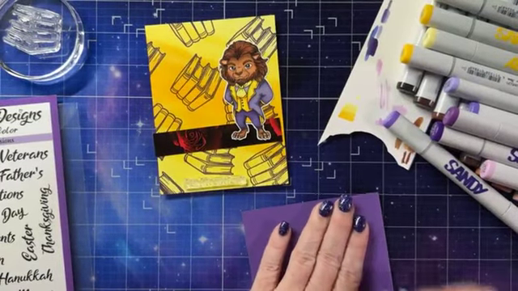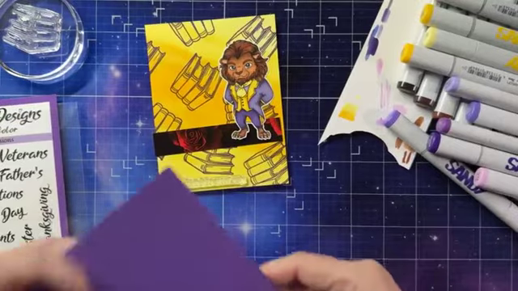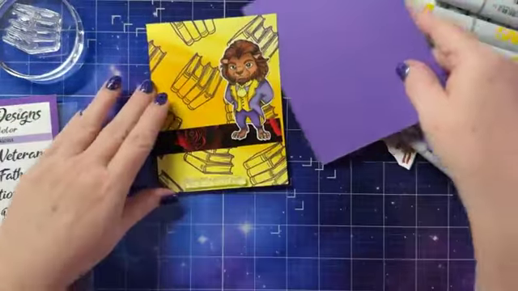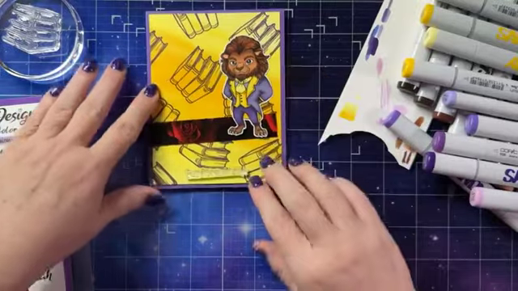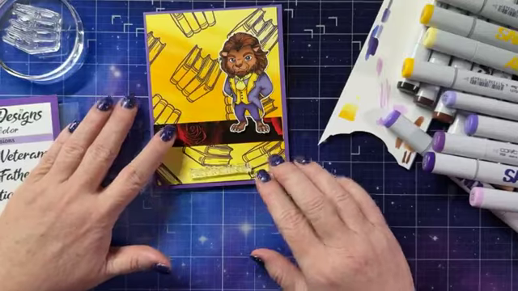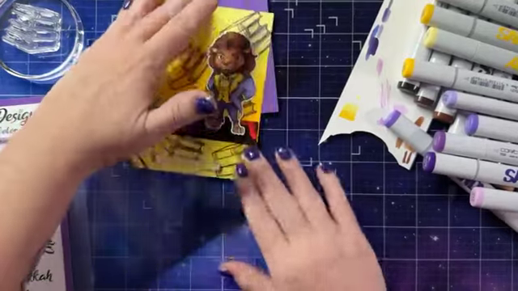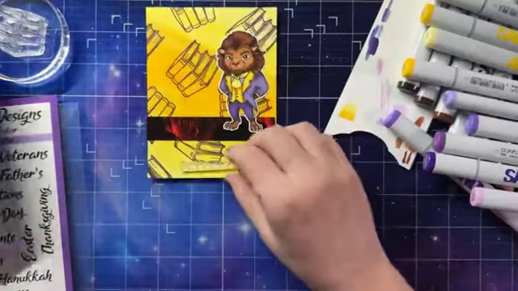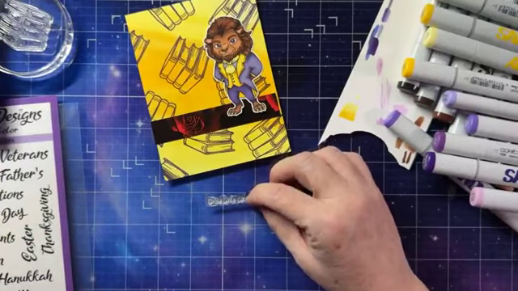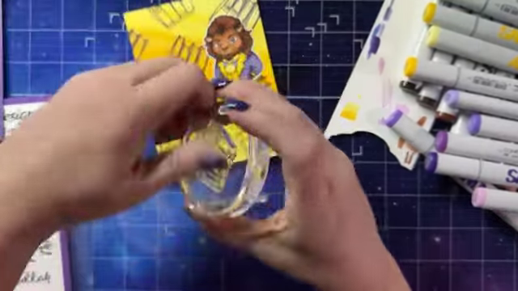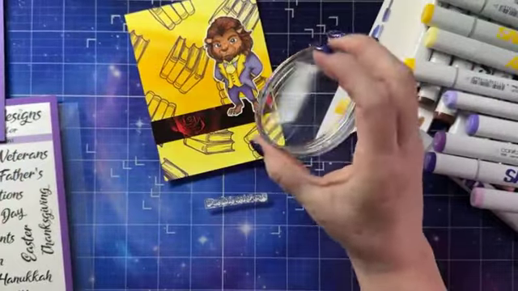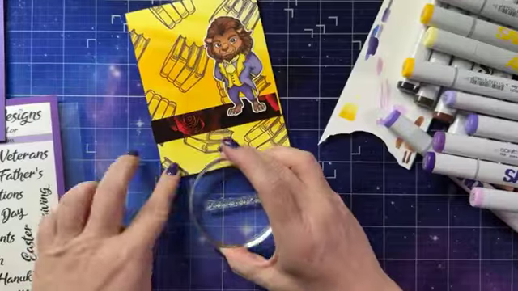All right, hold on. Here we go. I think I'm going to have to cut that down. Oh, no, I don't. Yay! It fits perfectly. Okay, we got to stamp this at the bottom. Be still. I'm going to take this off. Let's stick this one on.